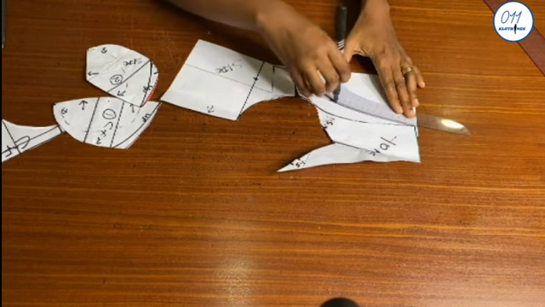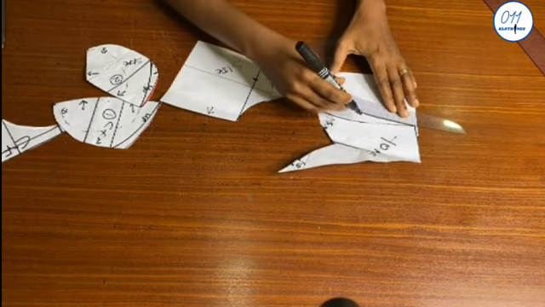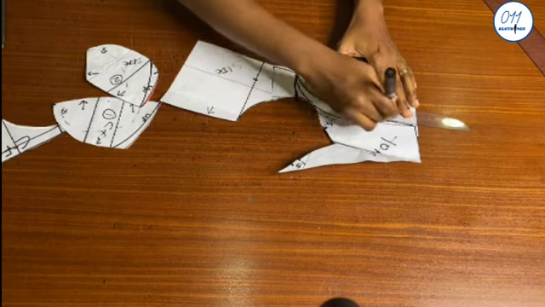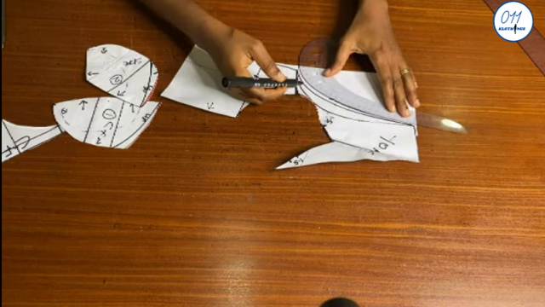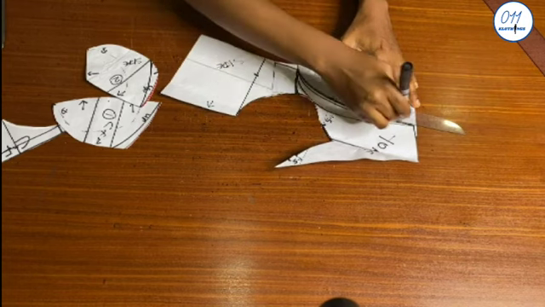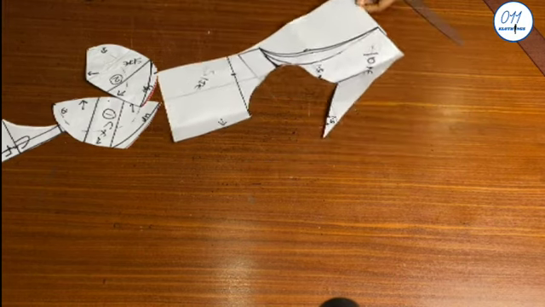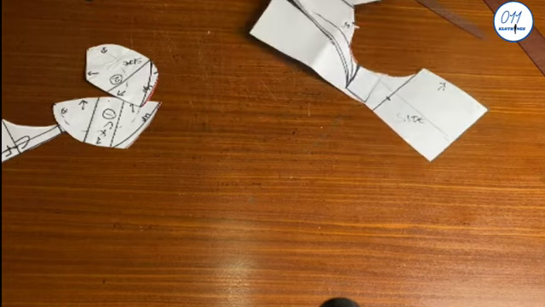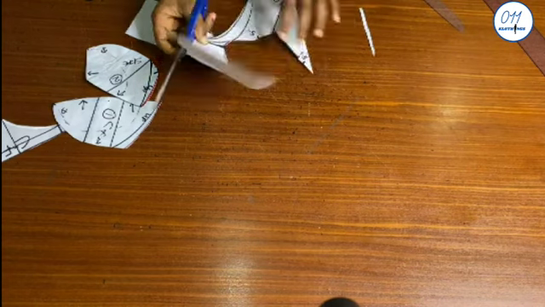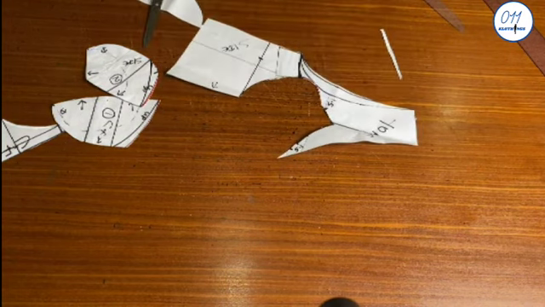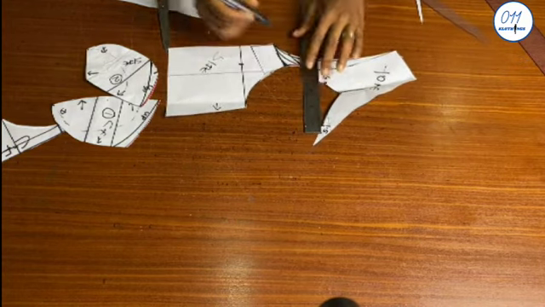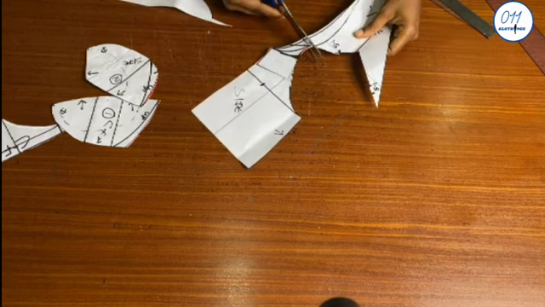So I will add it back to the armhole, and I'll go ahead and redraw the armhole curve like this. I will now cut out the new armhole. I will also separate the lower part of the bodice from the yoke, which was temporarily joined together.